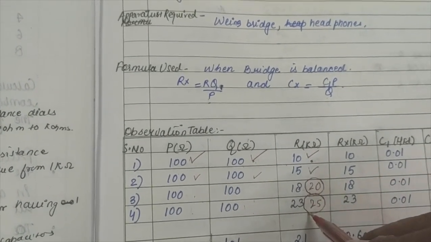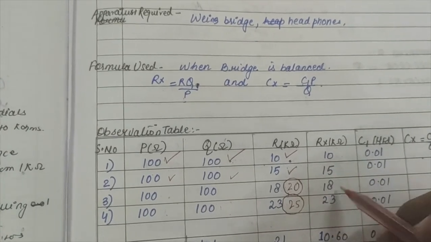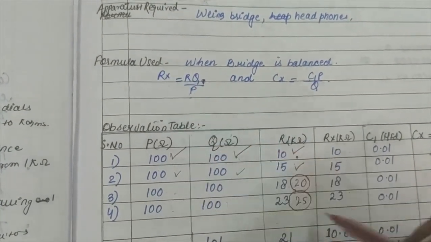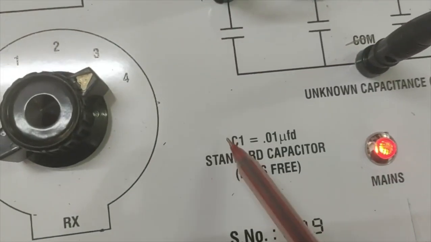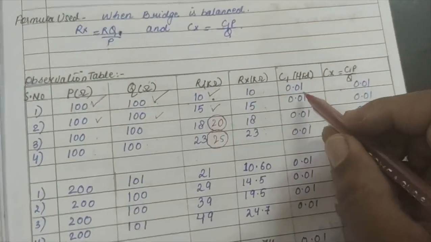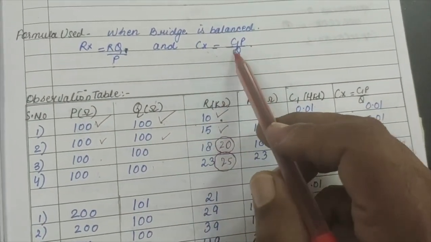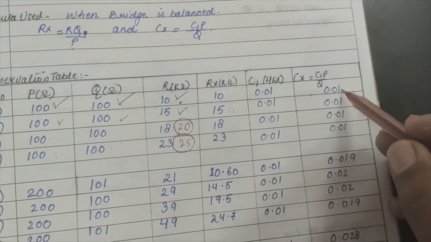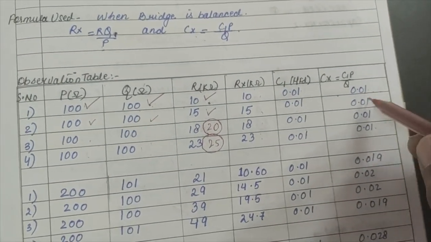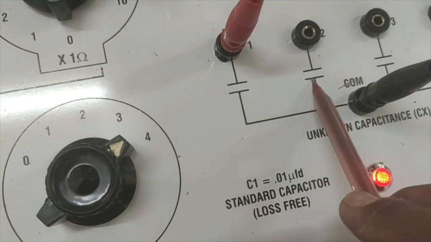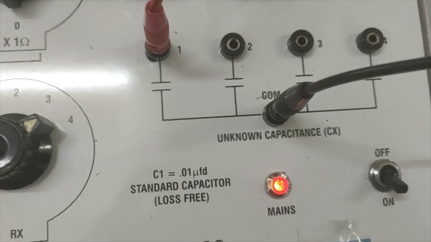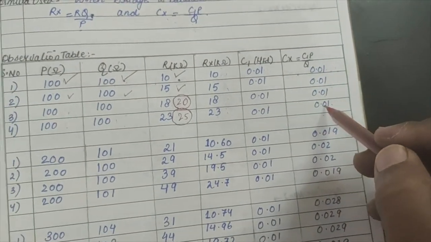R. So now I can calculate the value of Rx, because Rx is RQ by P. Okay, and then because C1 is fixed, I have already told you that C1 is 0.01 microfarad, and C1 is fixed in our case, so I can calculate Cx as C1 P by Q. So I can calculate this for all values of Rx, 0.01 microfarad. So this is my Cx. This is the first capacitor, this will be second, this will be third, and then this is fourth. The value of this first capacitor, which is Cx, comes out to be 0.01 microfarad.